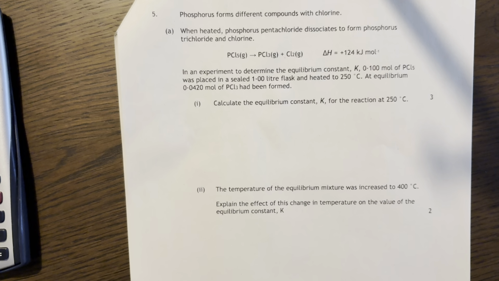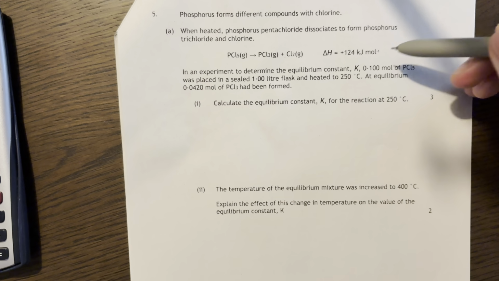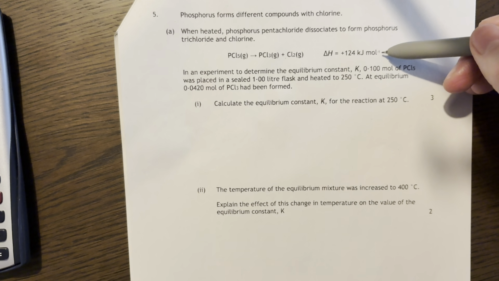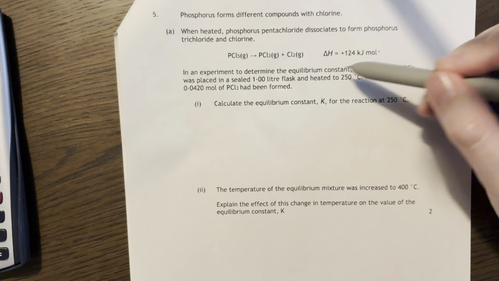When heated, phosphorus pentachloride dissociates to form phosphorus trichloride and chlorine. So it gives us this equilibrium equation with a delta H at the side again. Now in this case, we actually don't need the delta H at the side. This could come up in a future topic. You might have to use this to work something out, but in this case we don't actually need it.